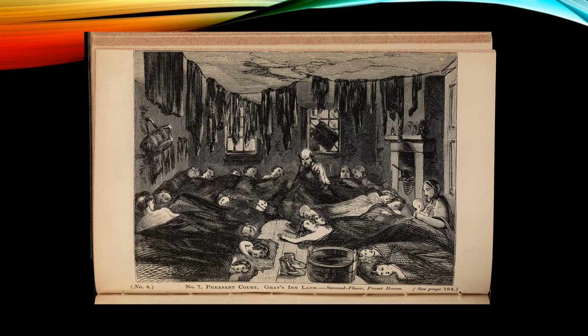So you would have men, women, children, probably related, probably not, all living in a very small space. So in terms of hygiene, the level of hygiene could probably be not very good, judging from the illustration that we can see over here.